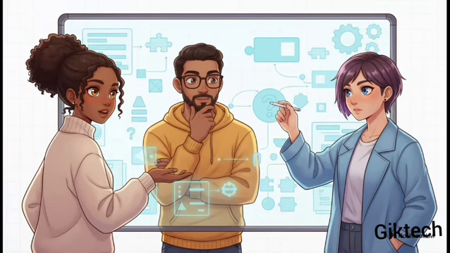The first phase, analysis, is all about understanding. You're not writing any code yet. You're just asking questions and trying to figure out what exactly you're supposed to build. What are the main parts of the system? What do they need to be able to do?